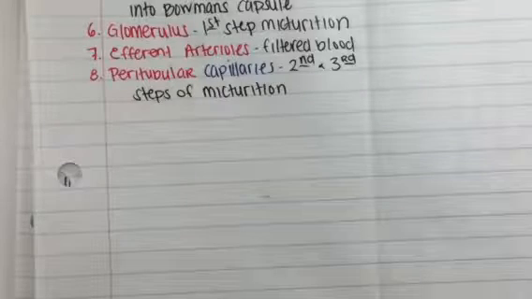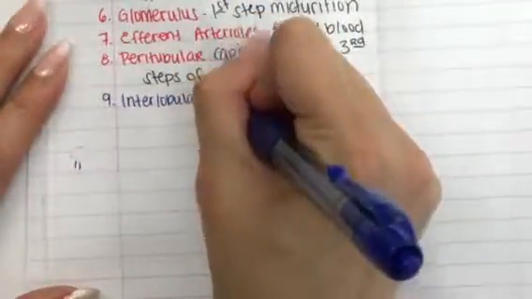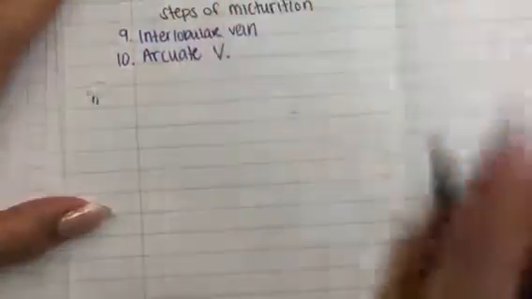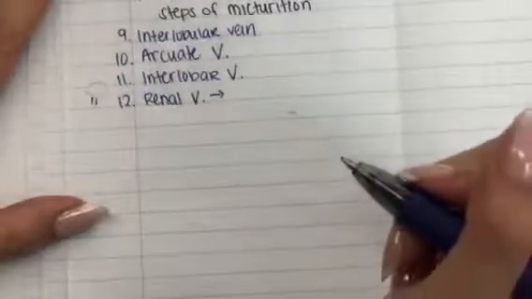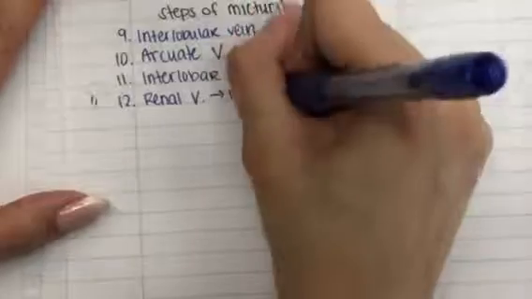And once the second and third steps are completed, the blood will now exit the kidneys through number 9, the interlobular vein. Number 10, what comes after interlobular vein? Arcuate vein. I'm going to start abbreviating vein with a V now. After arcuate vein, what do we have? Good. Interlobar vein. After that? The renal vein. And finally, we're out of the kidneys, the renal vein. The renal vein goes back to superior or inferior vena cava? Inferior vena cava. Because we're below the heart right now, so it must be the inferior vena cava, which connects back to the right atrium.